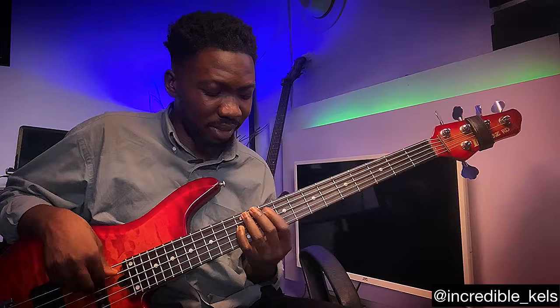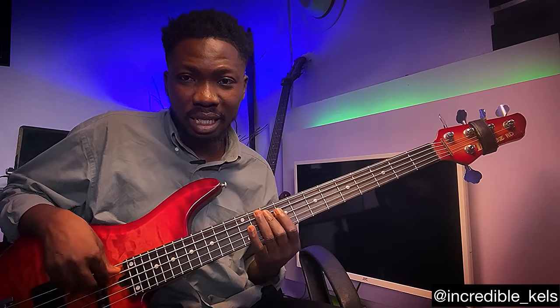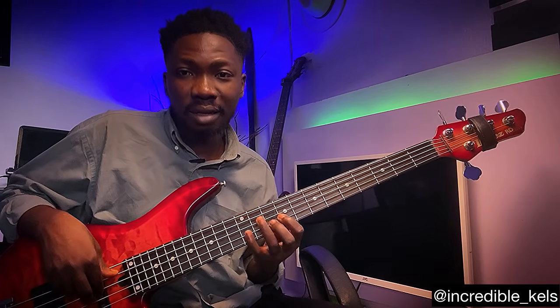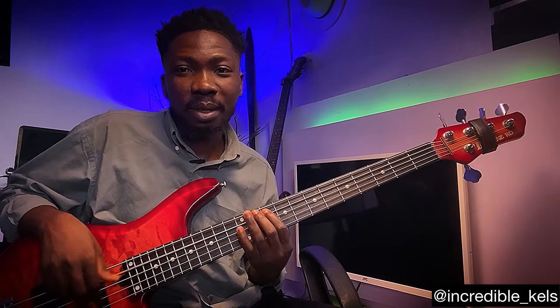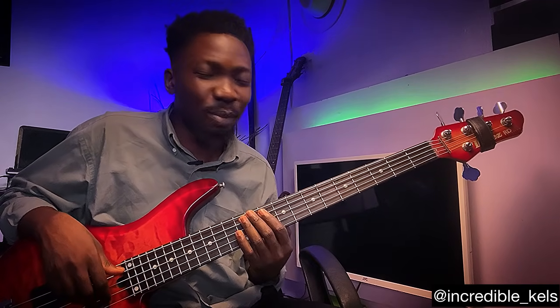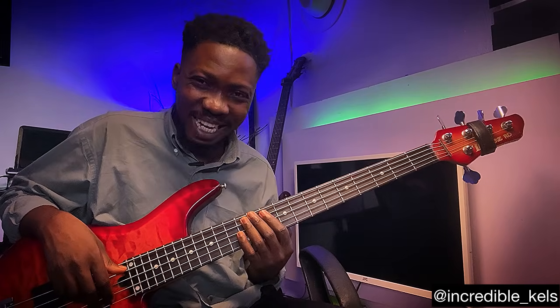You see it, right? So this bass line is a must. As an African bass player, you must learn this. You must learn this, right?